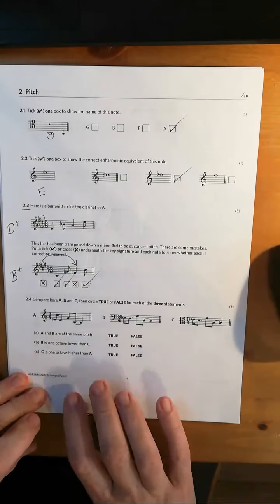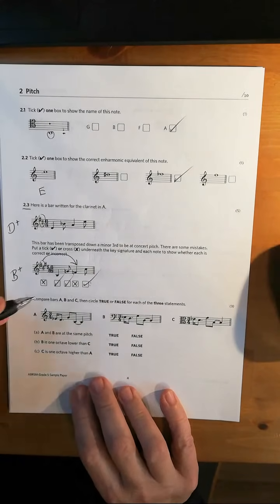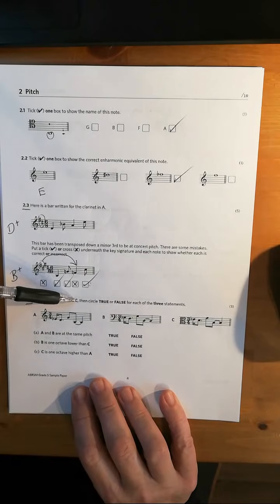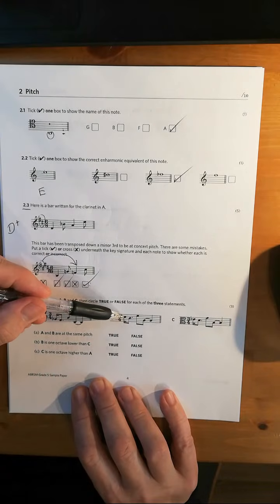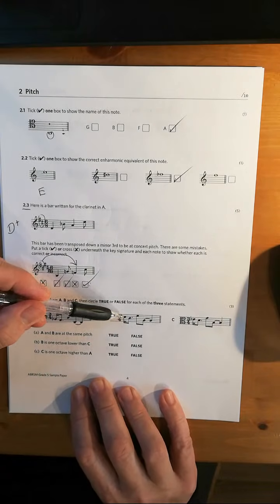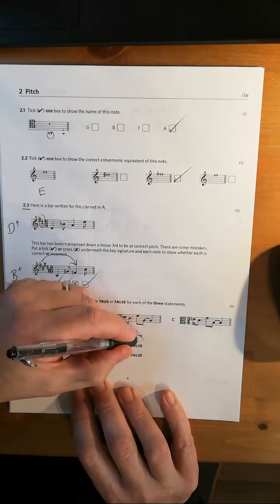Okay. Now, 2.4. Compare bars A, B, and C, and then circle true or false for each of the statements. So, A and B are the same pitch. Well, that is the E flat above middle C, and that is the E flat below middle C. So, that's incorrect. That's false.